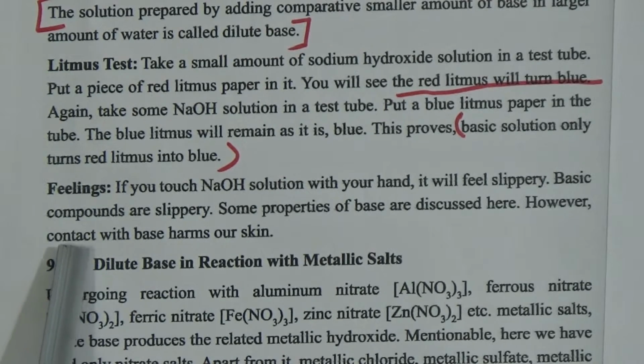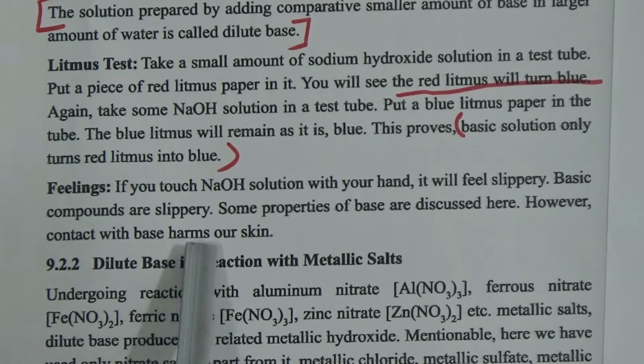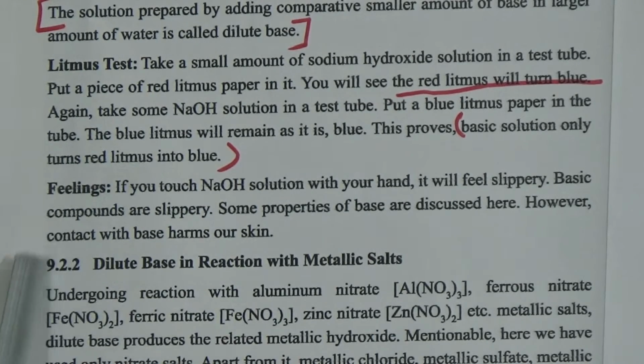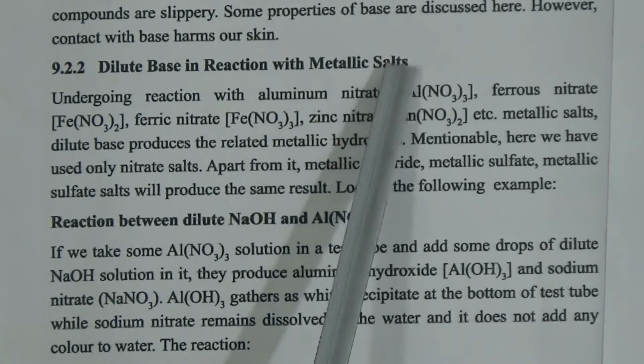And we know the soap we use, the shampoo we use, the main component is base, and that's why it feels slippery. That is the property of base also. Now come to dilute base in reaction with metallic salt.